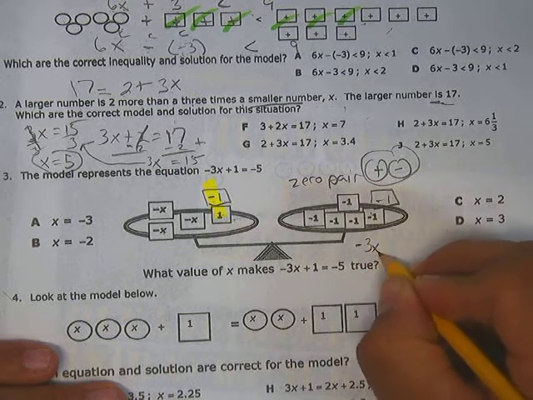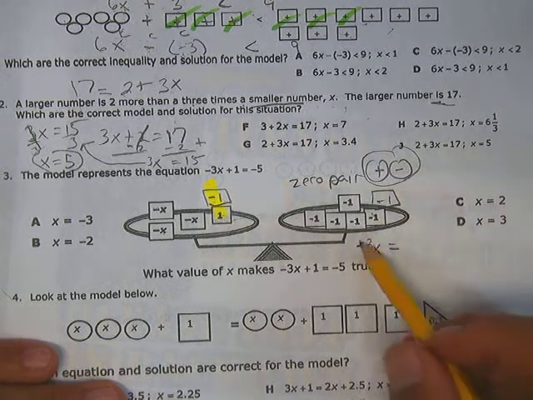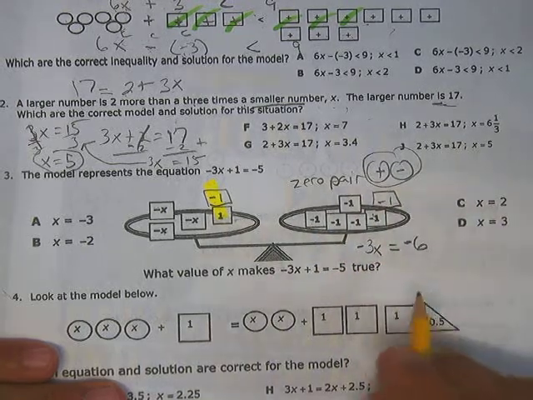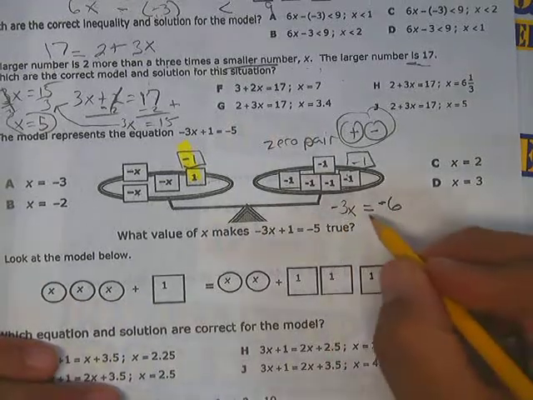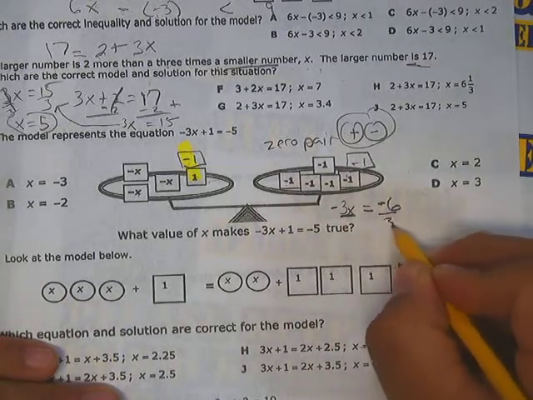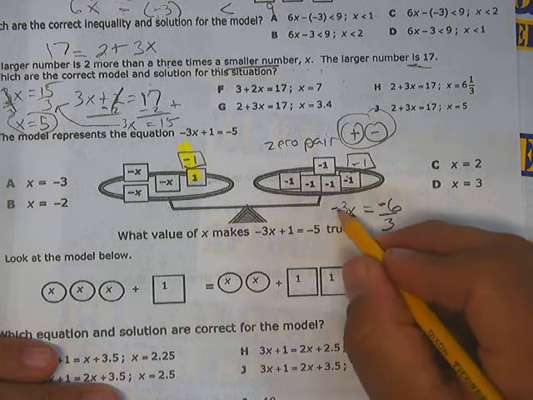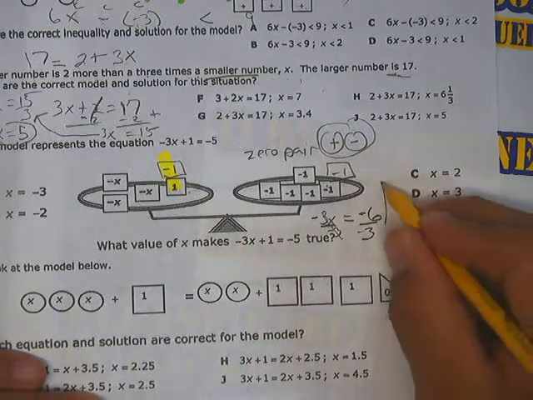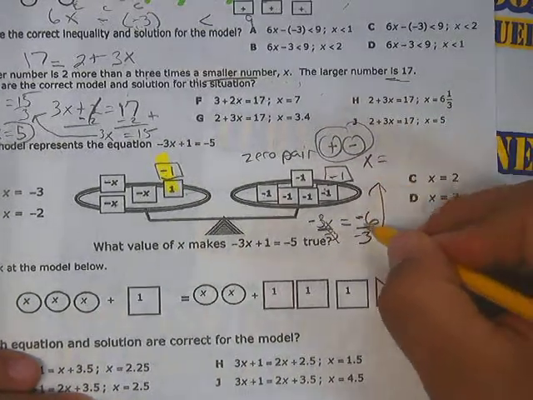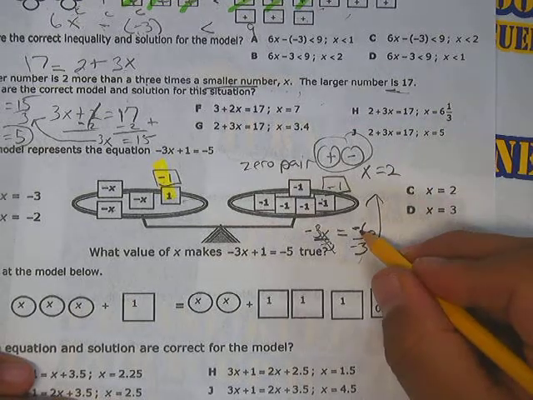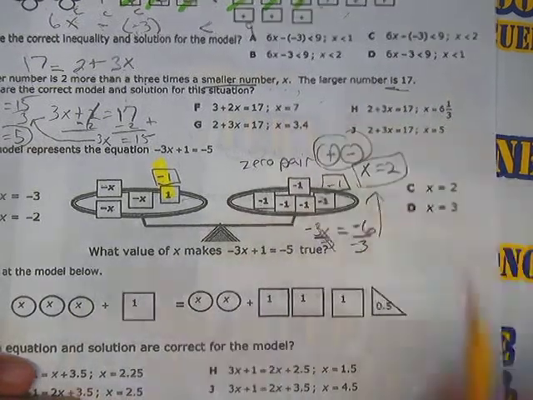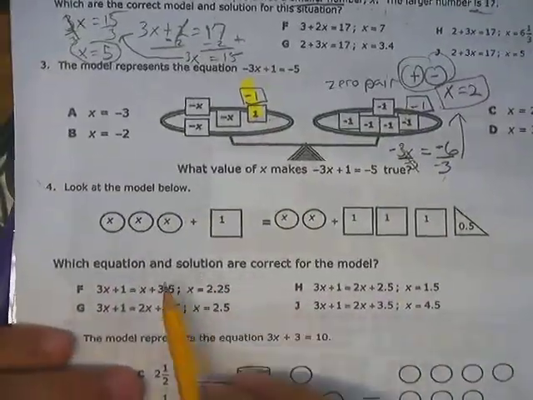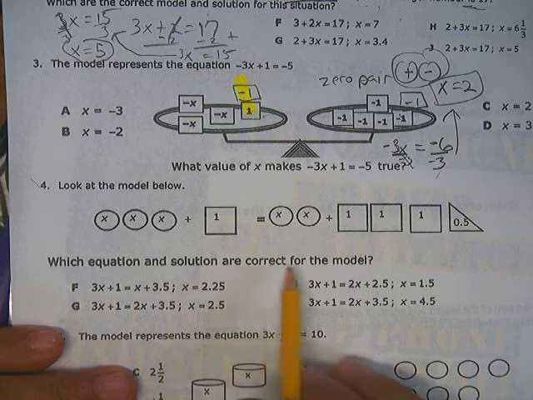That's the zero pair. And so what I have left is 3 negative x's. So I'll put here 3 negative x's is equal to, I have 1, 2, 3, 4, 5, 6, 6 negative. And so what I do next, I'm going to divide by whatever's next to the x. Divide by 3. Not just 3, but negative 3, because it's a negative in front. So this is negative 3. This goes away. And so my answer is 6 divided by 3 is 2. Negative divided by a negative is positive. So then positive 2.